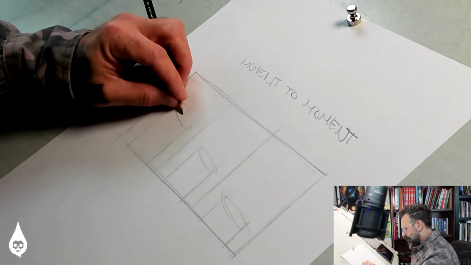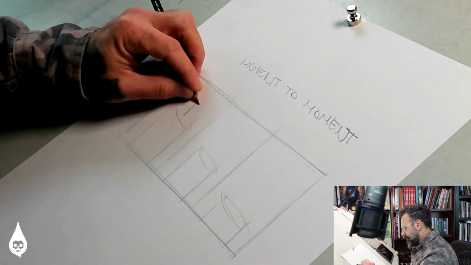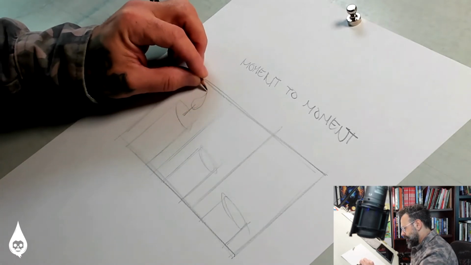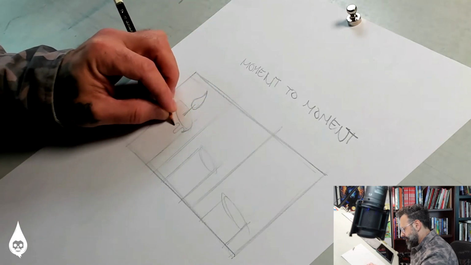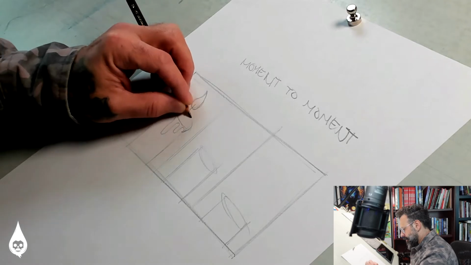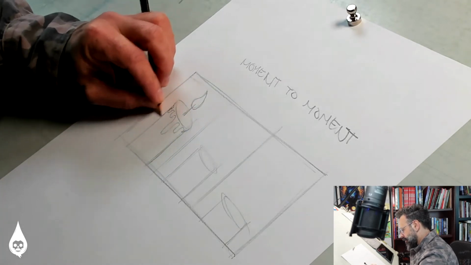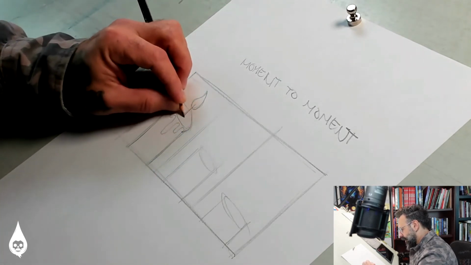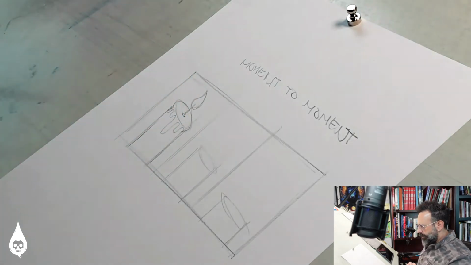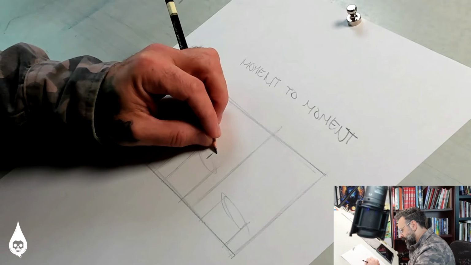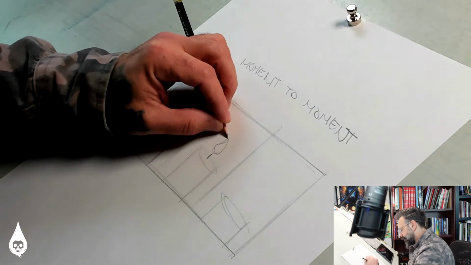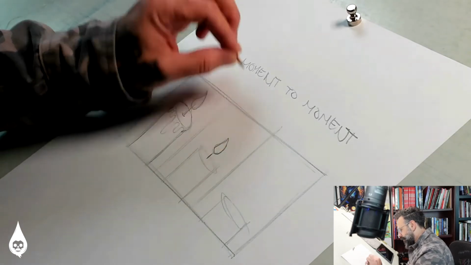Okay? So in panel 1, we establish our candle. Okay? And then in panel 2, we're going to show less of the candle because it's burned away.